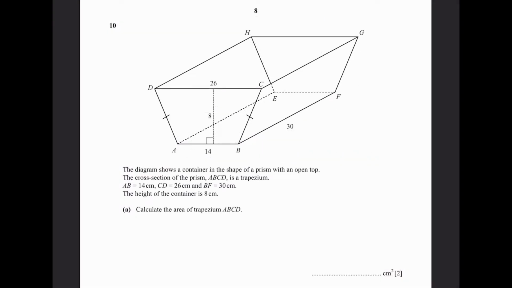The diagram shows a container in the shape of a prism with an open top. The cross-section of the prism ABCD is a trapezium. AB equals 14 centimeters, CD equals 26 centimeters, BF equals 30. The height of the container is 8 centimeters. A. Calculate the area of the trapezium ABCD.